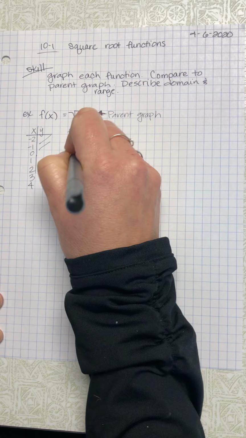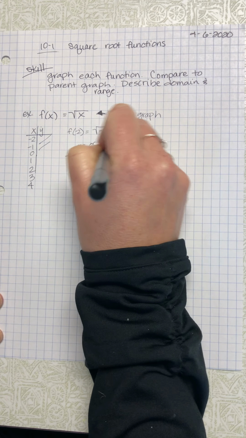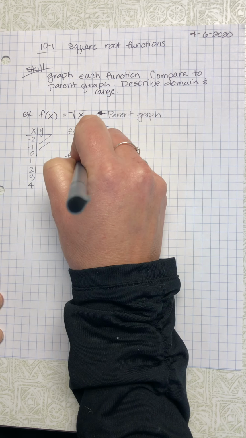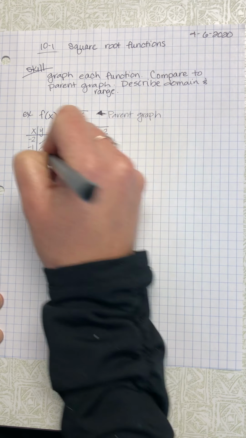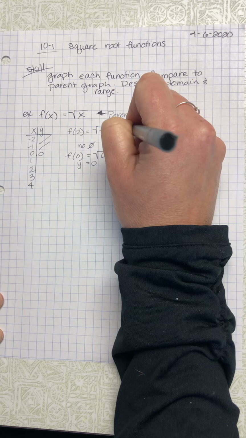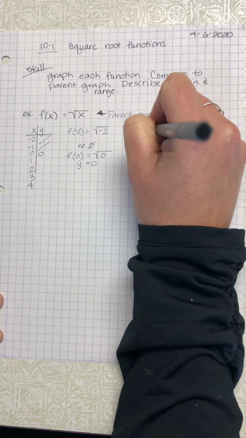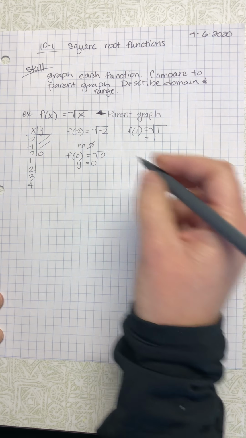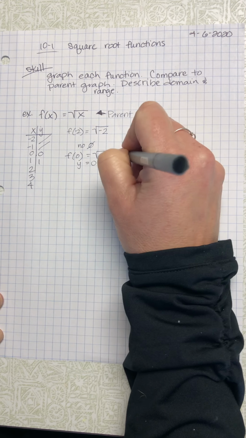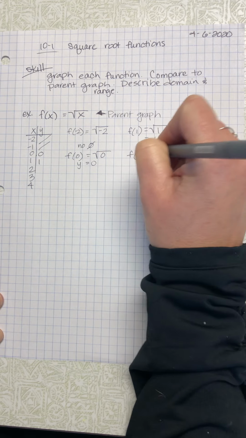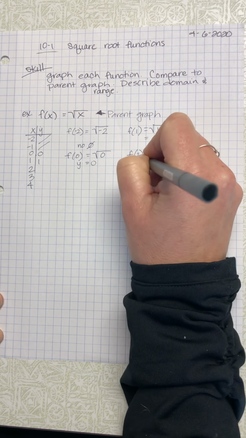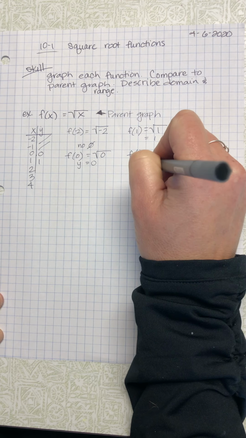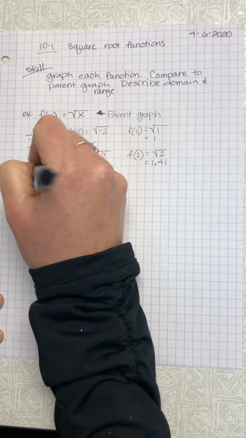Okay, plug it back in. The function of 0 is the square root of 0, so y is equal to 0. The function of 1, the square root of 1, is 1. The function of 2, when we plug that in, the square root is 1.41.